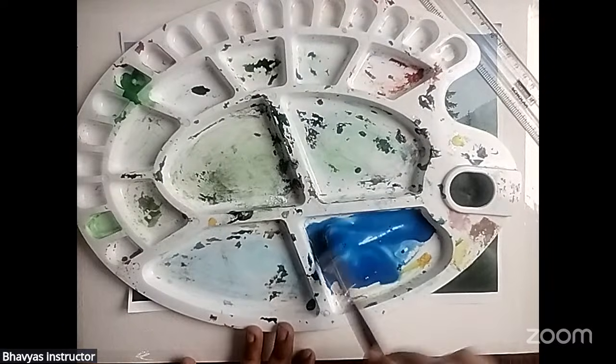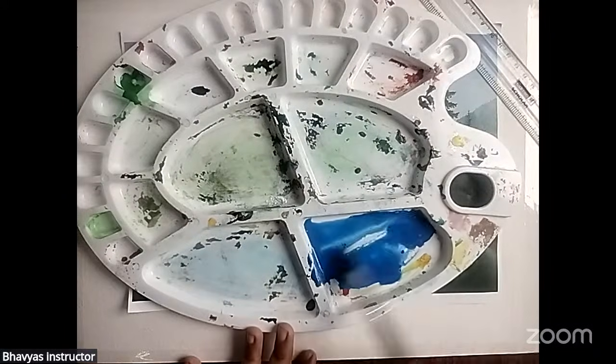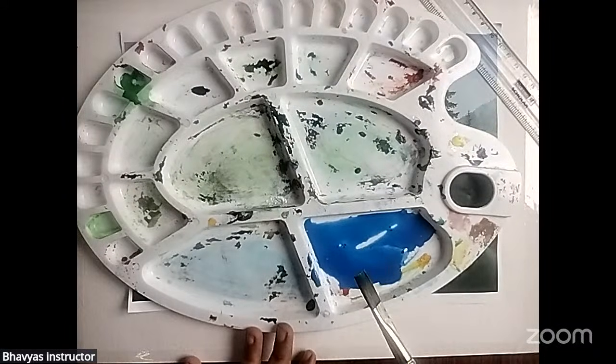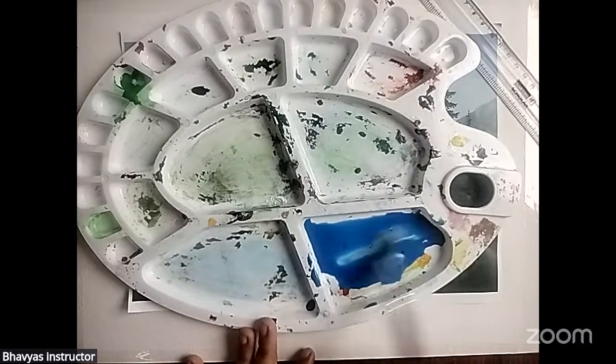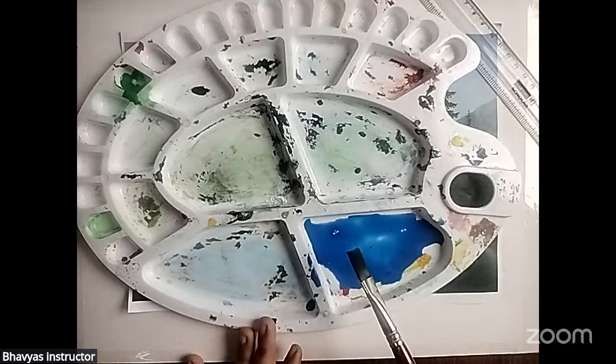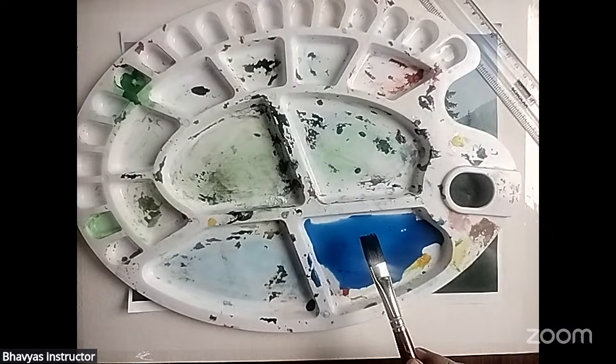When you apply this cobalt blue hue to the surface, it should look very light. How will it look very light? When you add the water. Today, as I already said, we are not going to draw with pencil. Today we will directly use the brushes, and with paint itself we will draw the reference image. We don't use pencil.